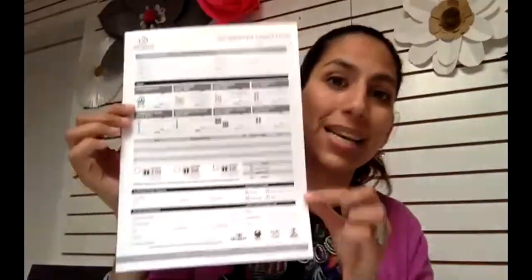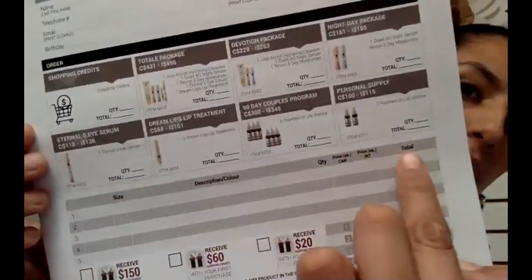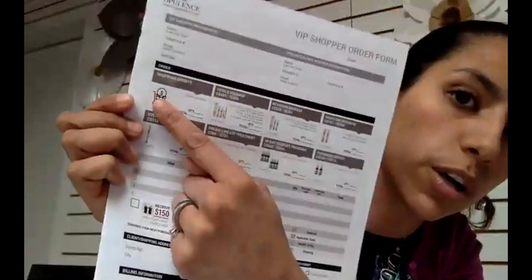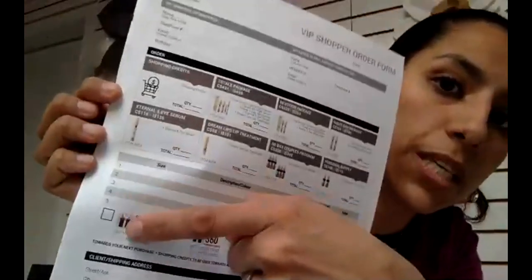So include always your order forms, a package of order forms. You can print this from your back office, photocopy. Why I love this VIP shopper form is I made it so easy and simple for you to look at. You have the best packages, the most common packages in beauty and health, if they want to just get shopping credits and decide how much they want to purchase. And then at the bottom, you have 5 spaces for 5 fashion items.